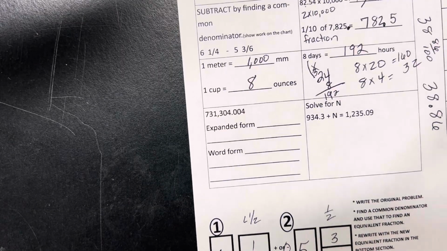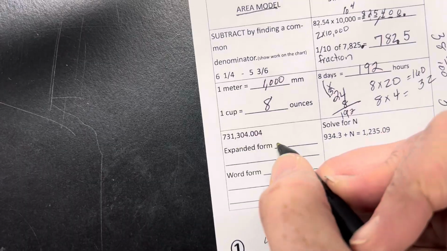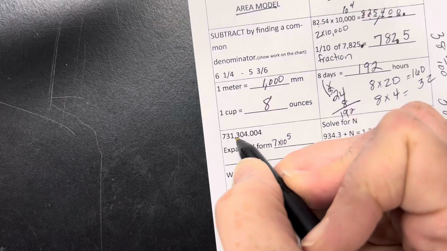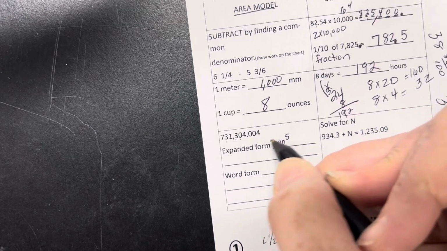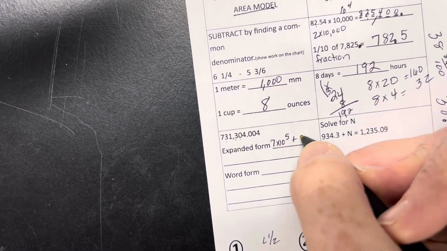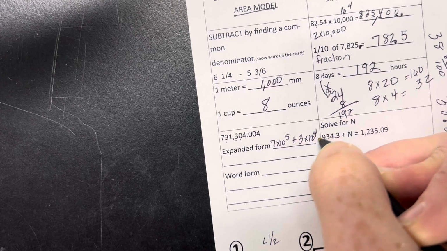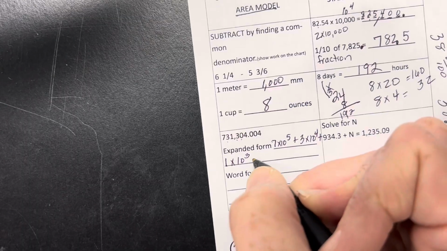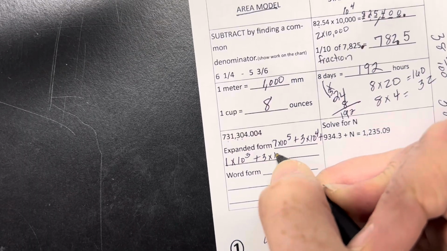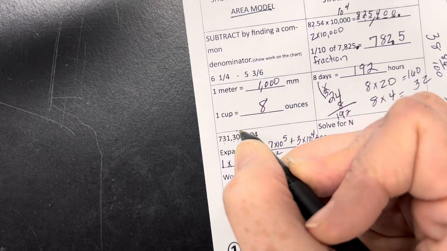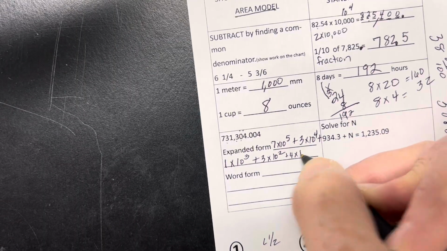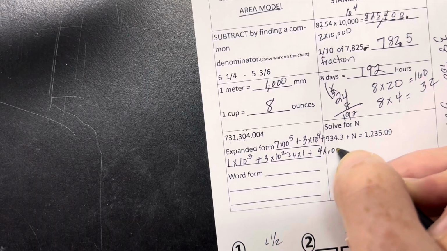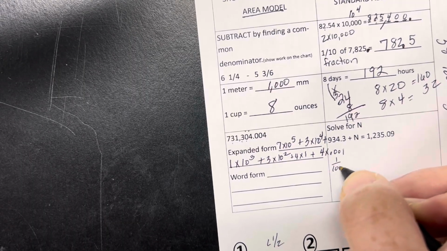Okay, we have 2 more to go. Expanded form. We've got the 7. 7 times 10 to the 5th power, because if you think about it, it's got 1, 2, 3, 4, 5 after it before the decimal, plus 3 times 10 to the 4th power, plus 1 times 10 to the 3rd power, plus 3 times 10 to the 2nd power, this is look 2 after it, plus 4 times 1, plus 4 times decimal 001, or 1 over 1,000. Could do it both ways.